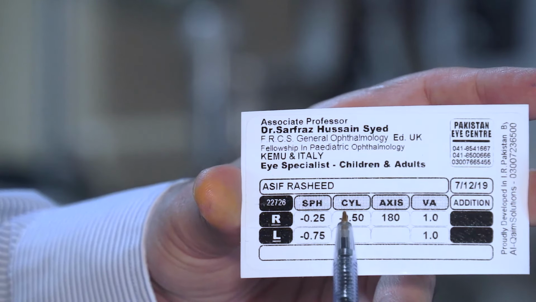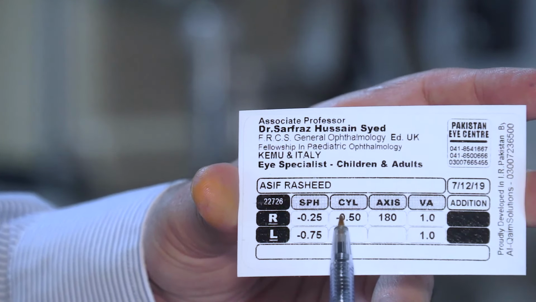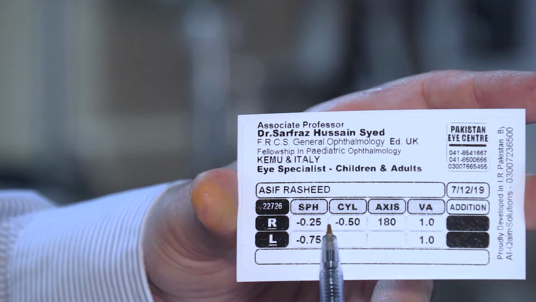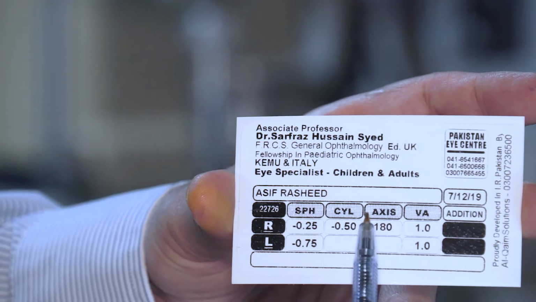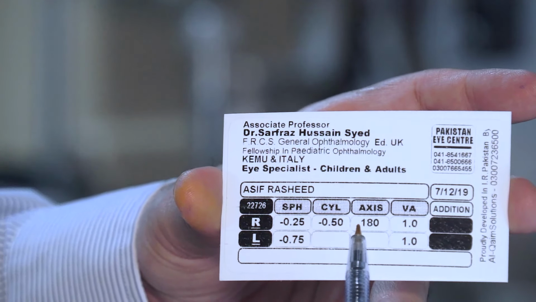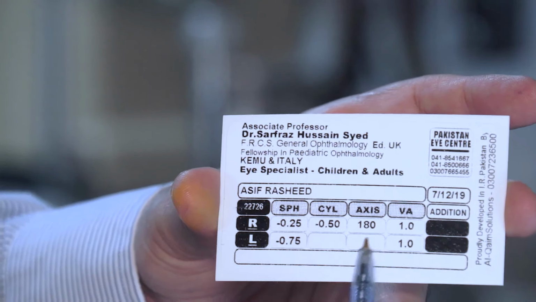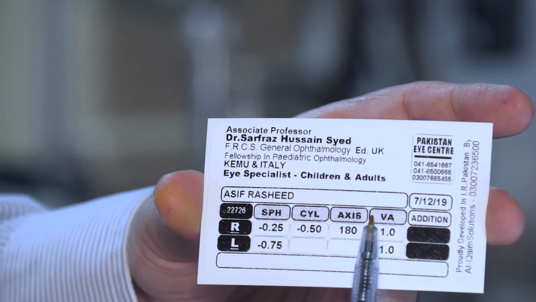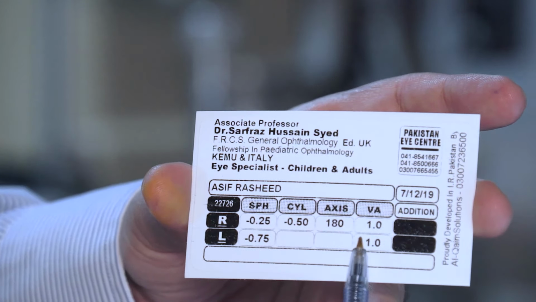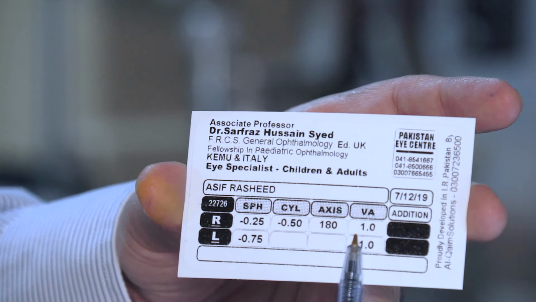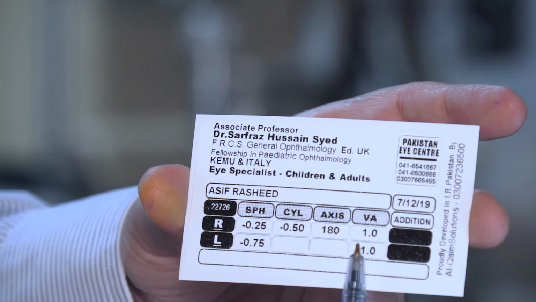There is another lens called cylindrical lens. In the right eye there is also a cylindrical lens which is minus 0.50, and the axis of this cylindrical lens is 180 degrees. Now this VA stands for the visual acuity, which is 1.0 in both eyes, which means that he has got 100% 6/6 or 20/20 vision.